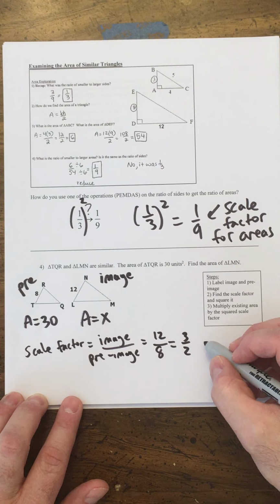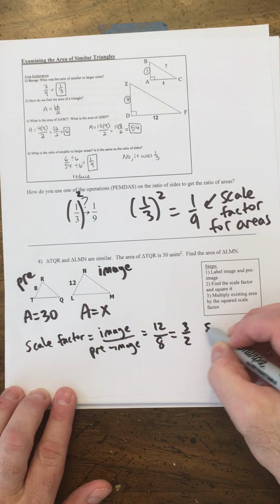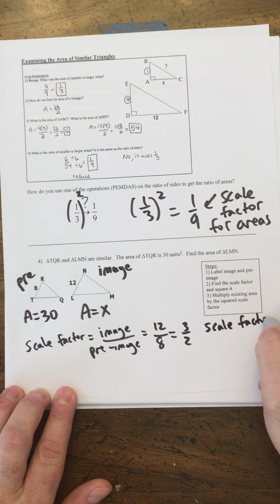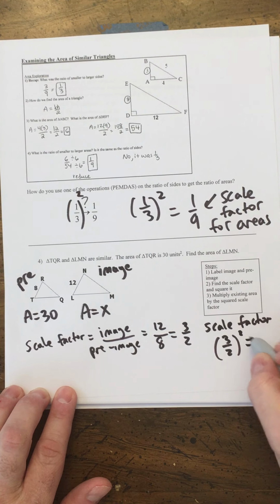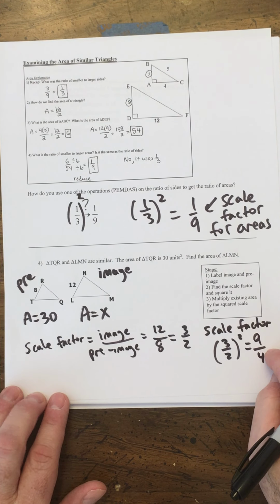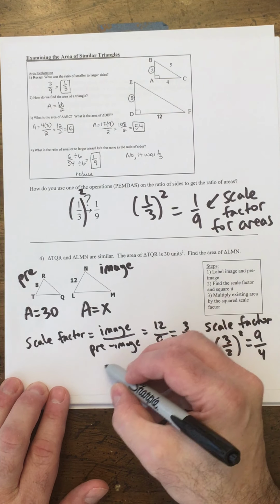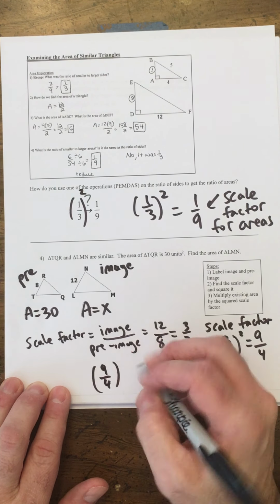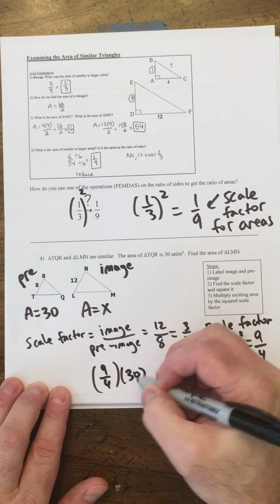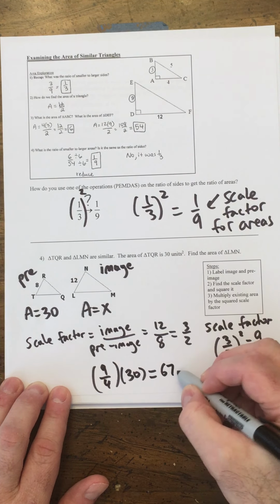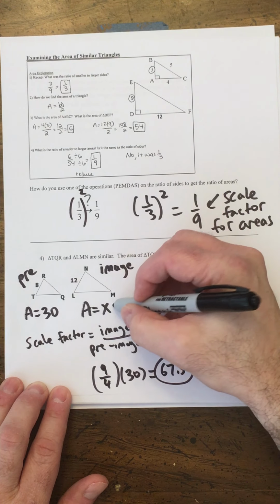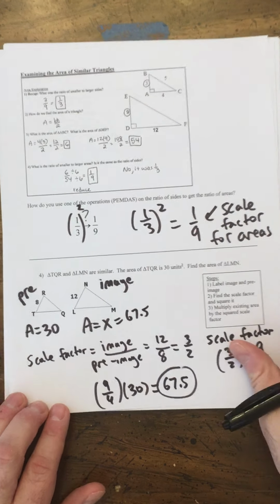And then to make the scale factor is going to be that ratio squared. If you square this, it becomes 9/4. That's the scale factor you want to use. If you take that scale factor and you multiply it by the area of the pre-image, you will get the area of the image. So this is 67.5. Does that make sense? All right, last problem.